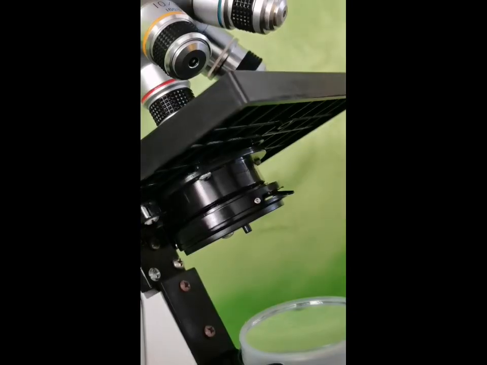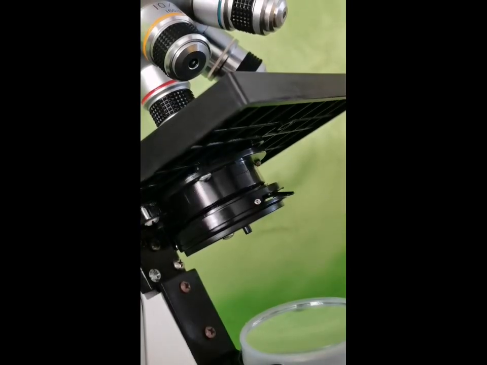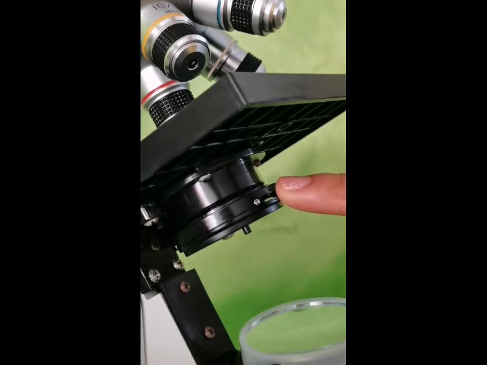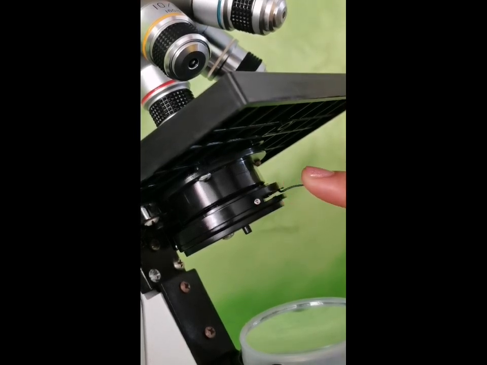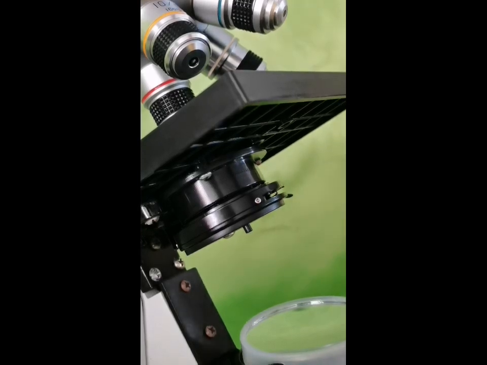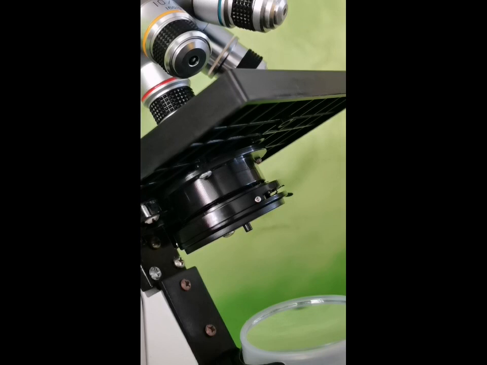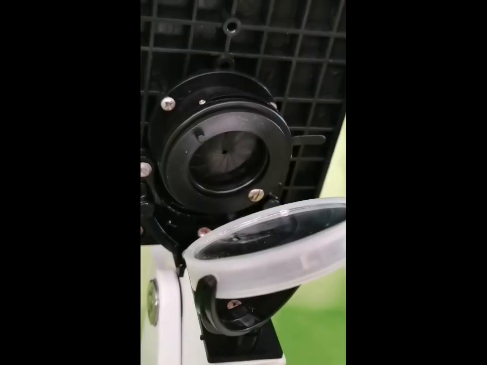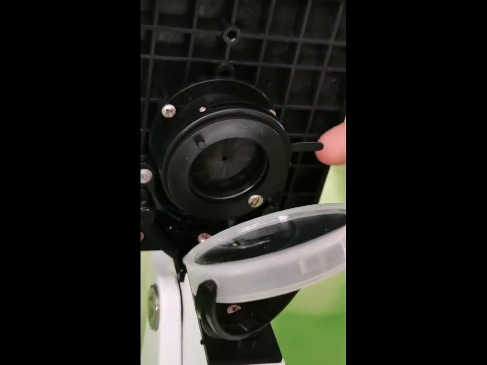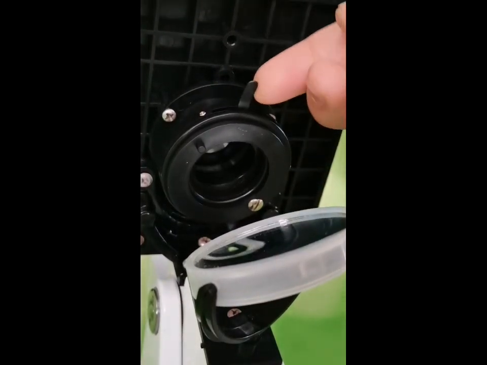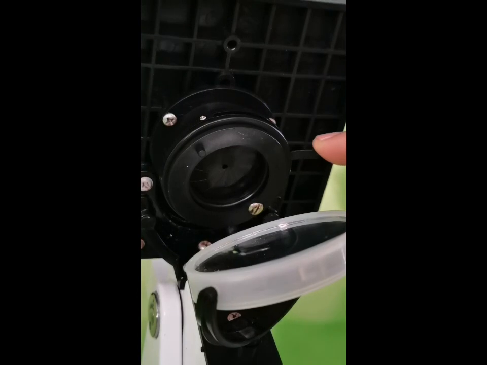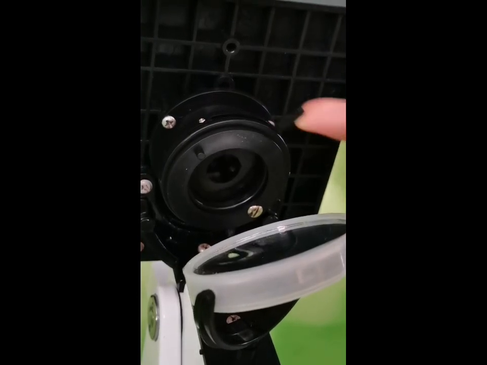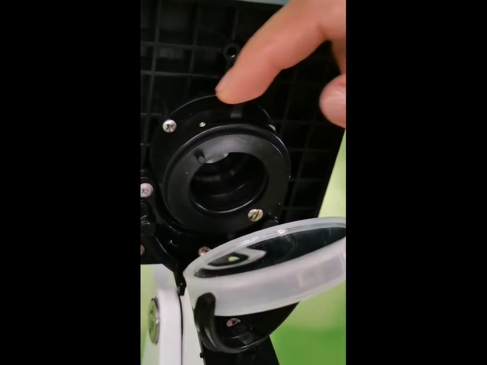The next one is the condenser. It is found beneath the stage. It concentrates the reflected light from the mirror to the specimen being examined. Last is the iris diaphragm. It is a thin structure with an adjustable opening located at the mouth of the condenser. It regulates the amount of light that enters the condenser.